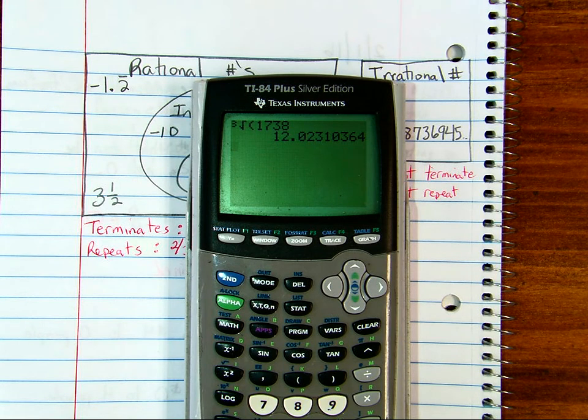Now, if I did the cube root of 125, then that answer is going to be rational because it terminates. If I do the square root of 81, that's a rational number because it terminates. If we do 16 divided by negative 5, it terminates. Therefore, it's a rational number.